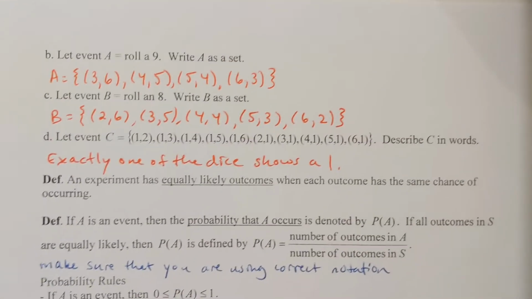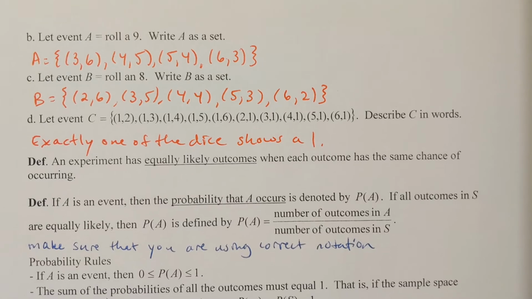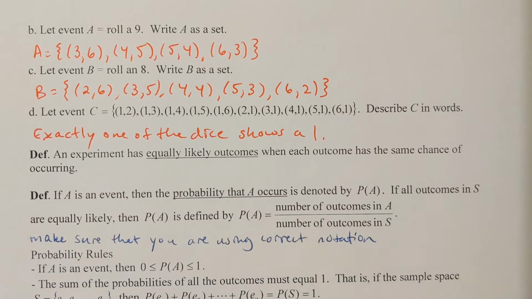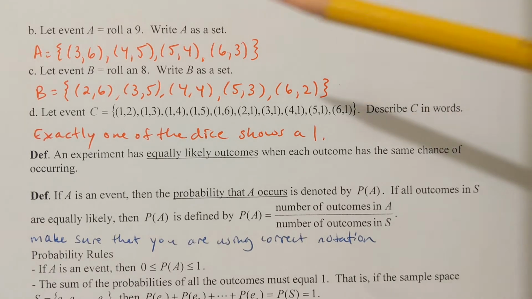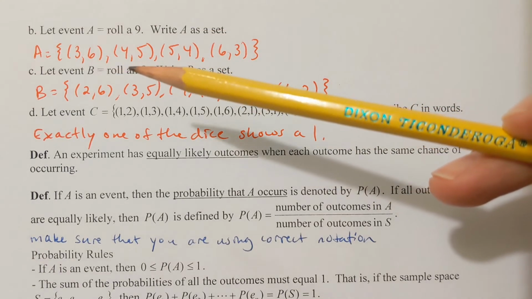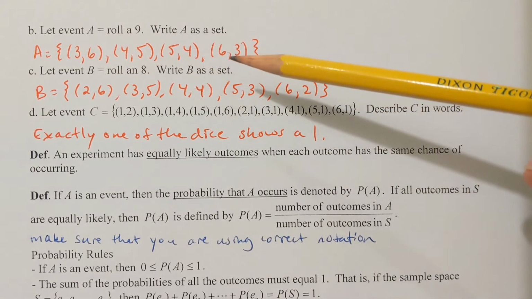Now, part B says, let event A be the event that you roll a 9, as a set, using a pair of dice. So what are all the ways that you can roll a 9? Well, I'm not going to list 2,7, because 7 isn't available, or 1,8, 8 isn't available. So as a set, 3,6; 4,5; 5,4; 6,3.